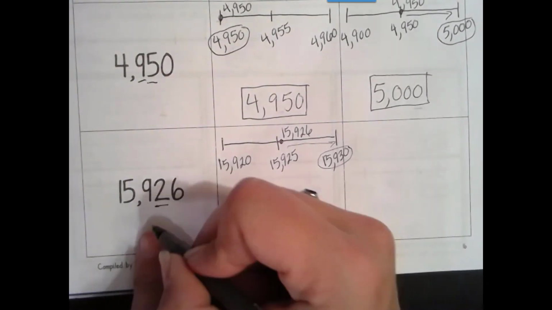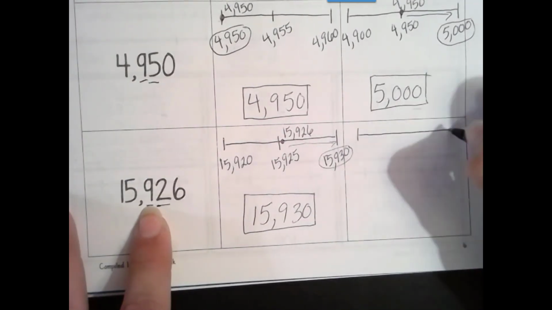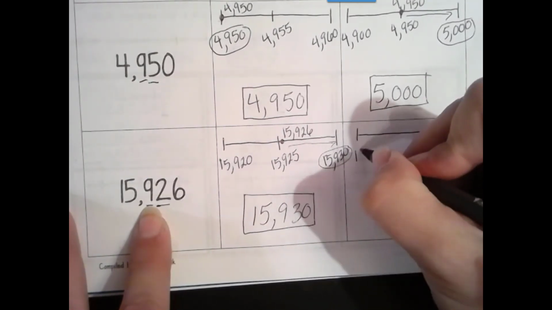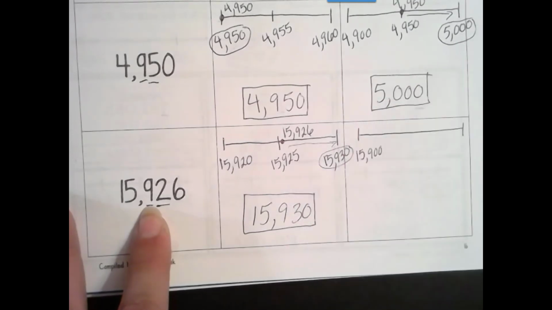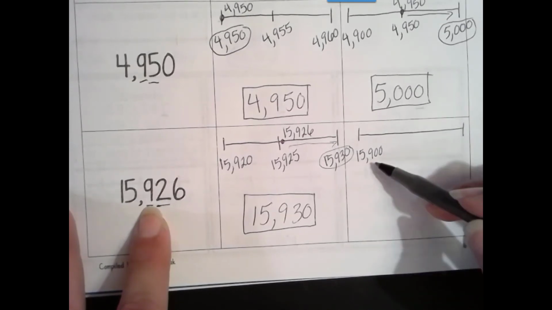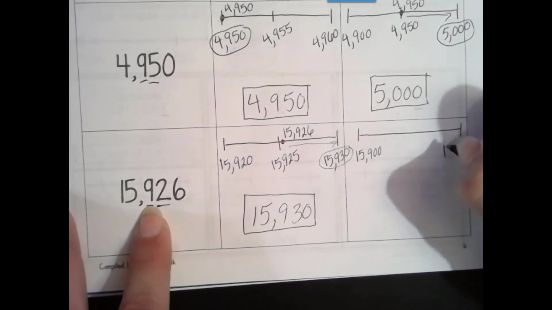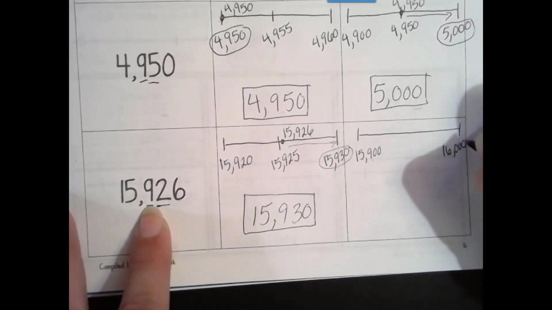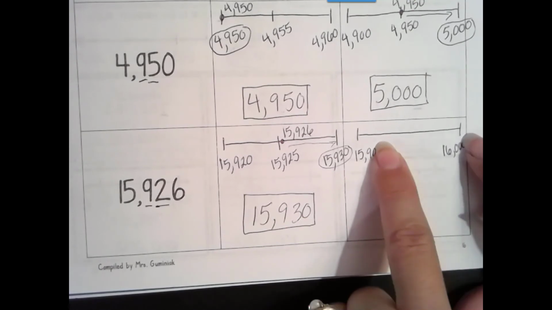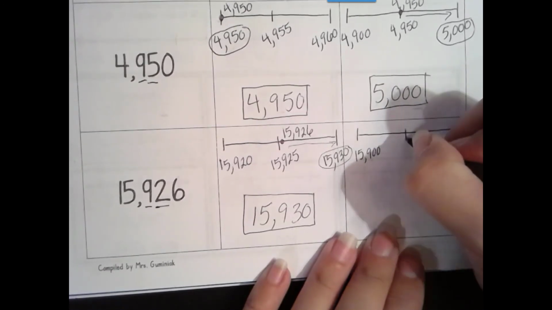Okay, now we're going to look at that hundreds place. So we have 15,900, then 15,1000, but we can't have a 10 in a 1-digit spot. So we go up to the next 1,000. So it's saying we have 159 hundreds, and then we have 160 hundreds. Just one more hundred there. Okay, let's find our benchmark.